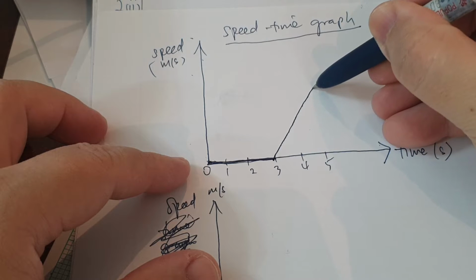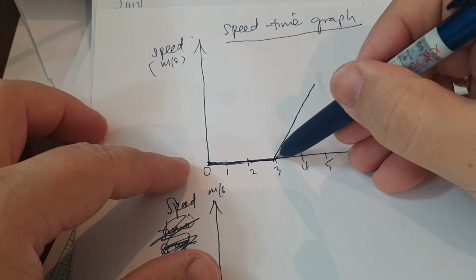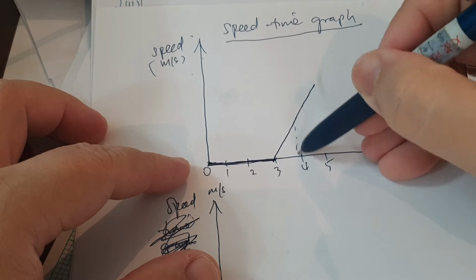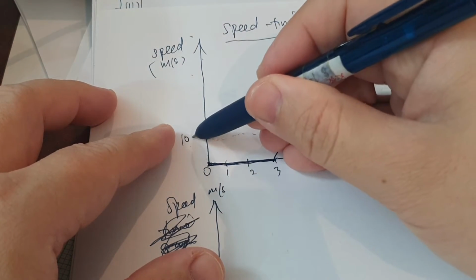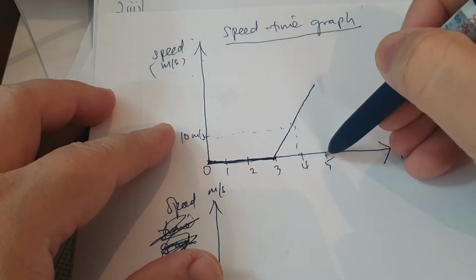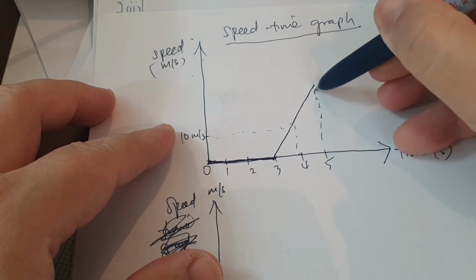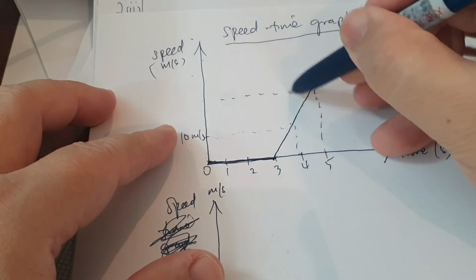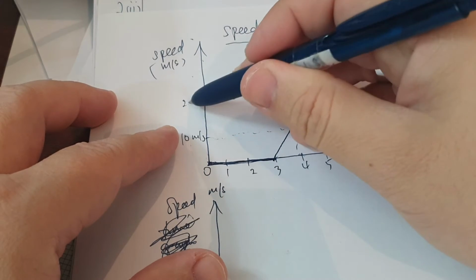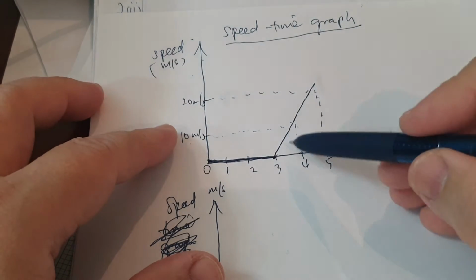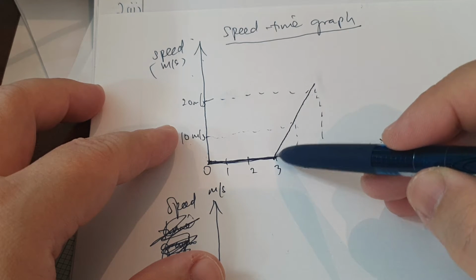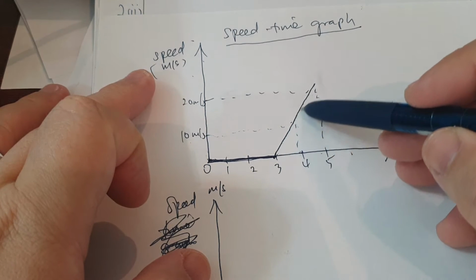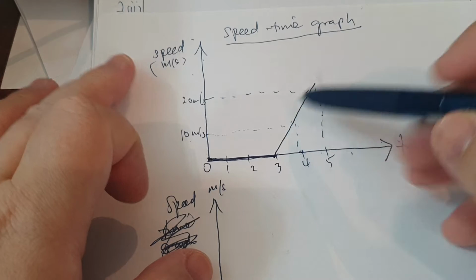Now what does that mean? It means that in 1 second it increases its speed by a certain amount, let's say 10 meter per second. Then in another second it goes up by 20. It goes up to 20. So what does this mean? It means that as time passes by, the speed is increasing. Okay? Yeah, so what does this mean?